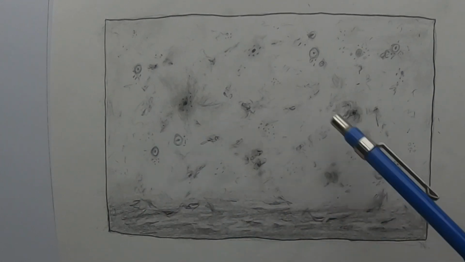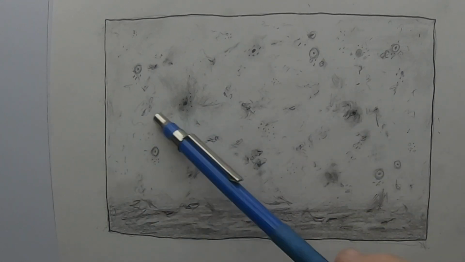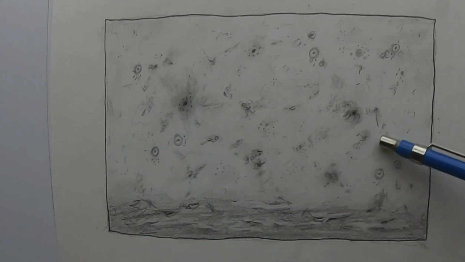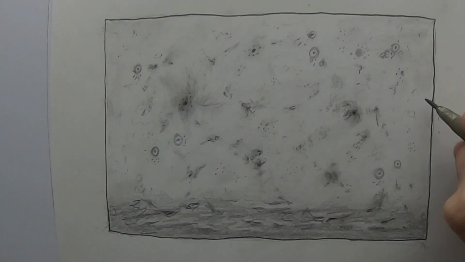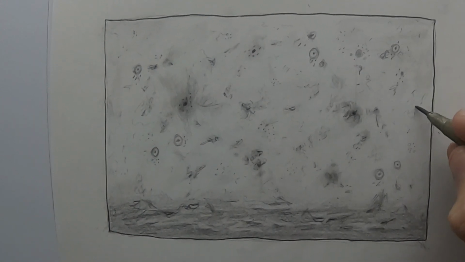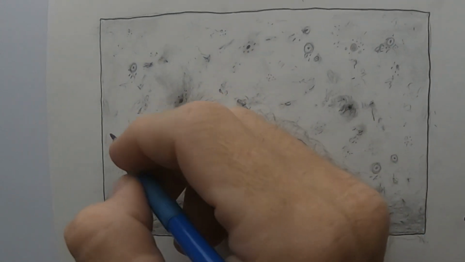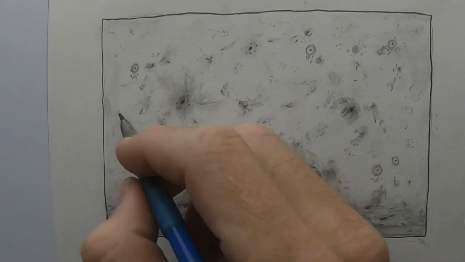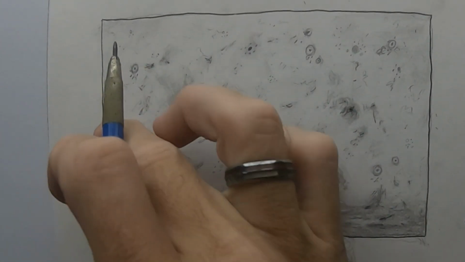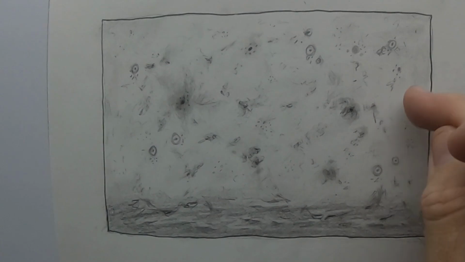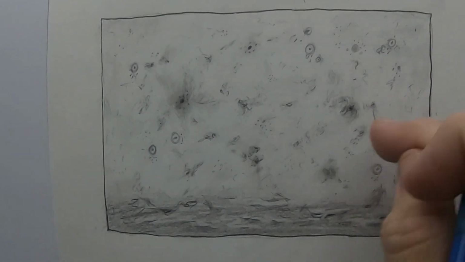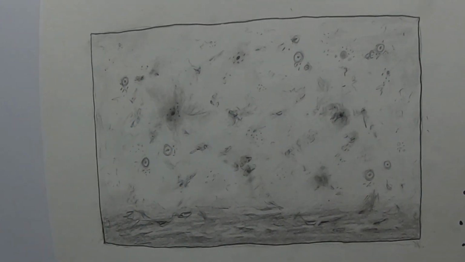Make sure the negative space is pretty much filled in. This area's got a lot of negative space here, and then negative space here, which is balanced, but let's add some more interest, just a little bit more. There we go. All right, so I think that's good enough for this example.